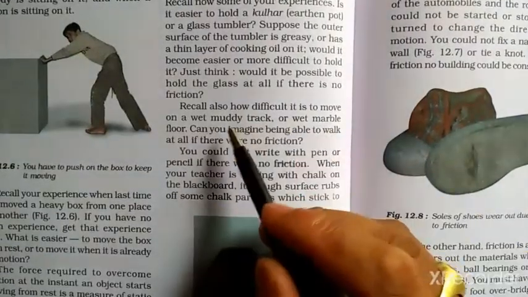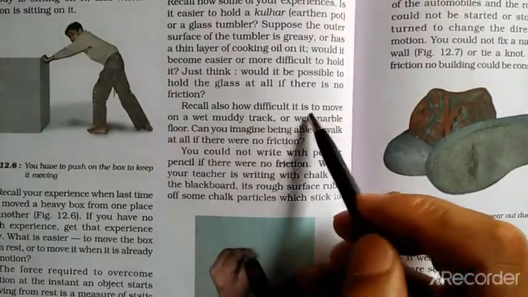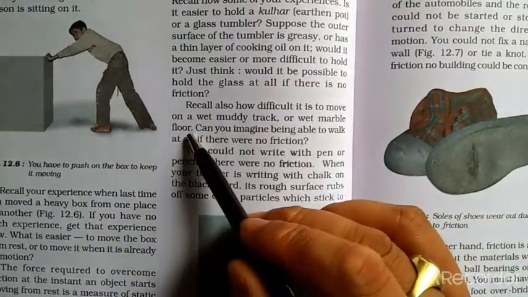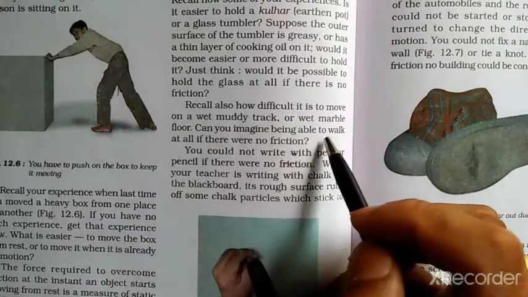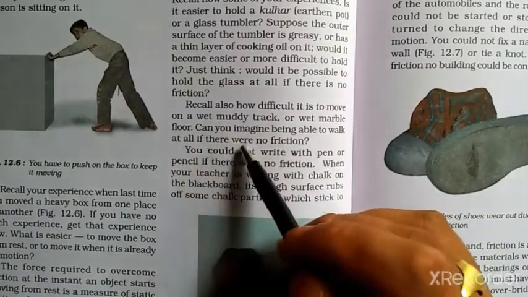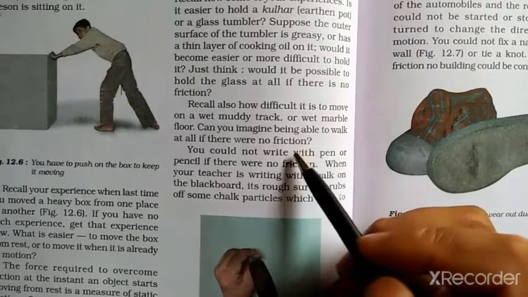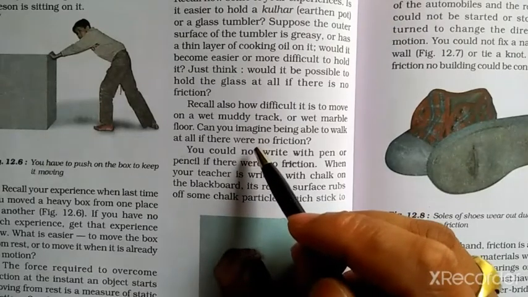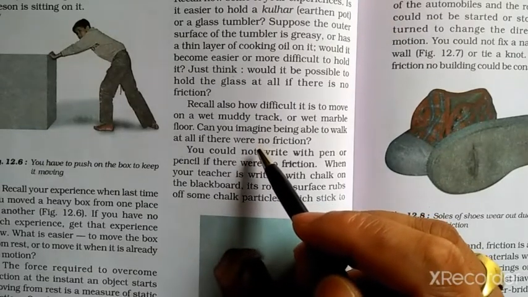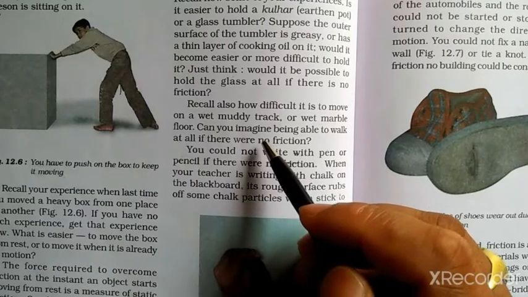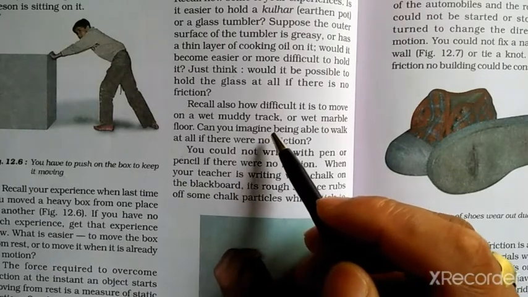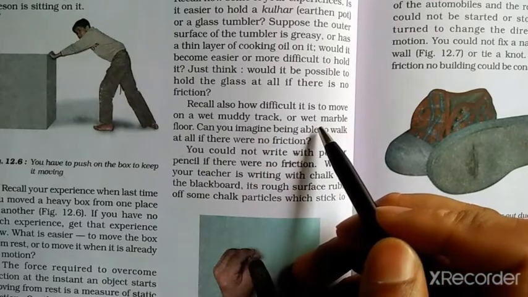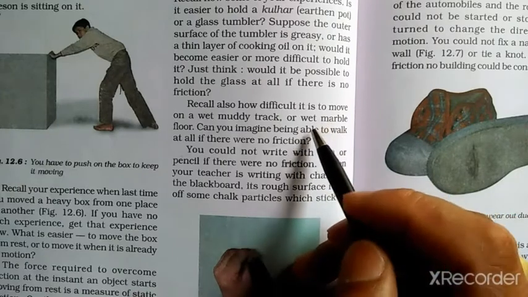Let's see, recall also how difficult it is to move on a wet muddy track or wet marble floor. Can you imagine being able to walk at all if there were no friction? So on a wet marble floor, when we try to walk, it will be difficult because there is less friction. So friction between the soles of our foot and ground is less. Then it will be difficult to walk on it.